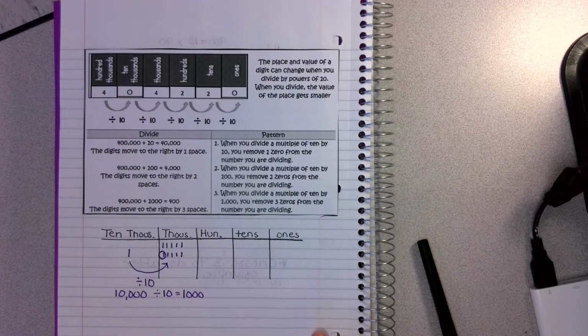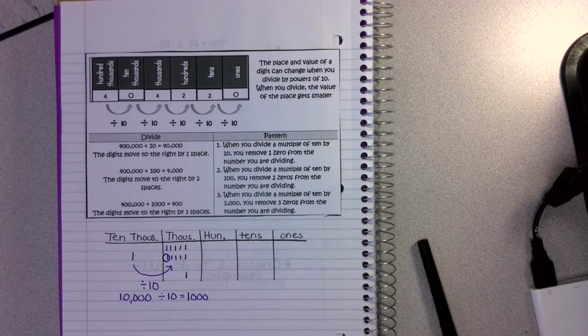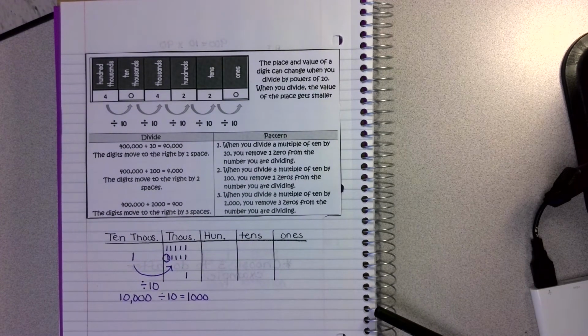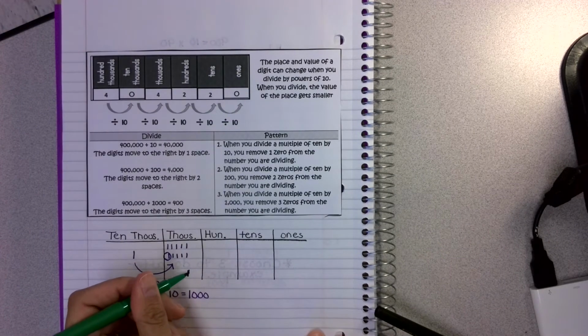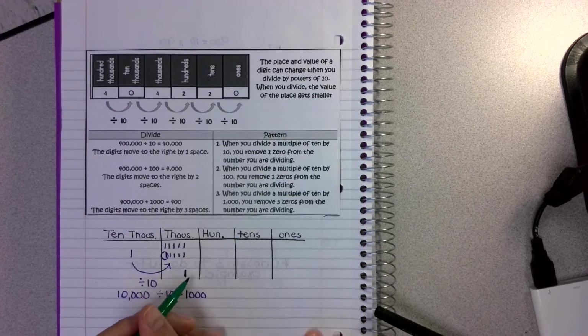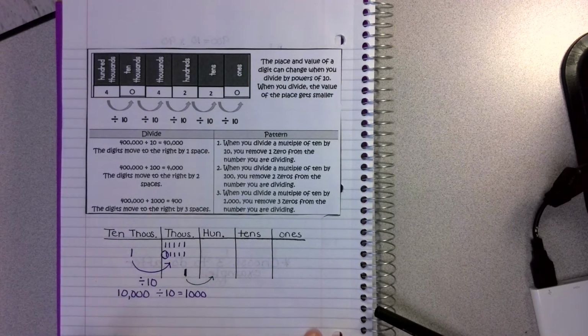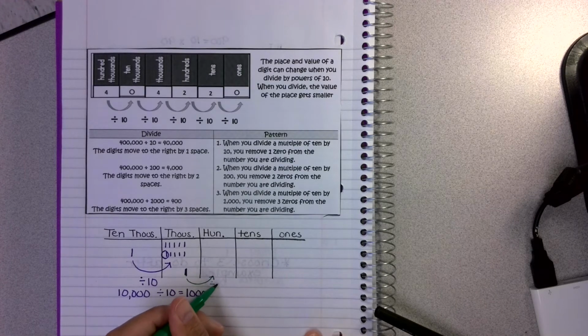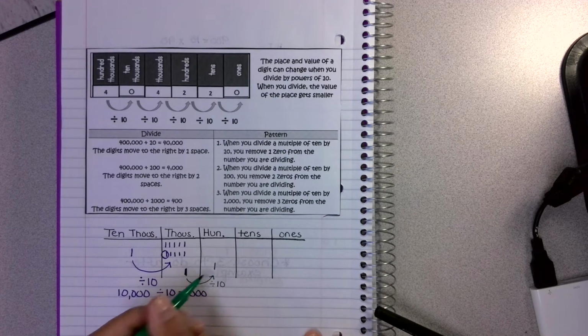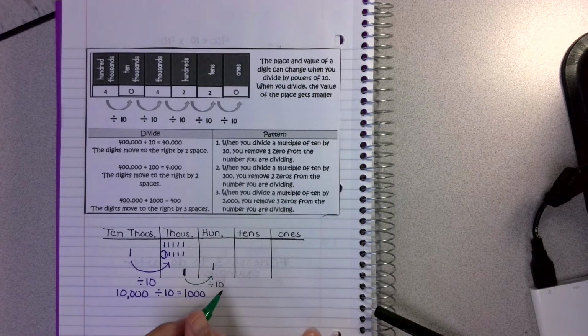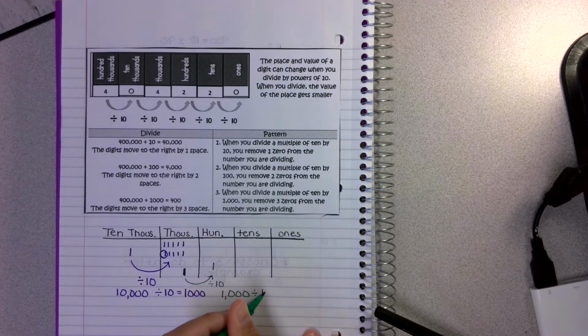Okay, now if you have 1,000, so you have one of these, and you want to exchange it for hundreds, you would take that 1,000 and divide it by 10, and it would give you 100. One of those. So this is saying 1,000 divided by 10 gives you 100. So you're just going the opposite direction.